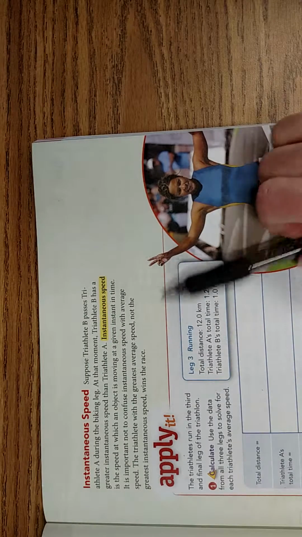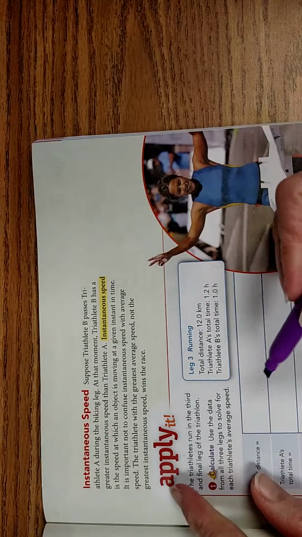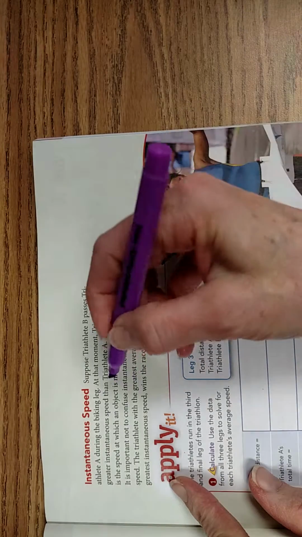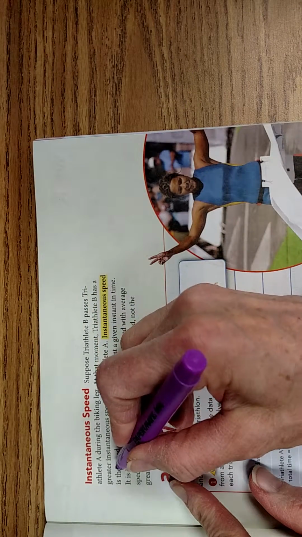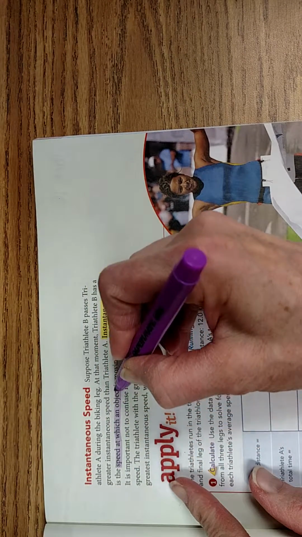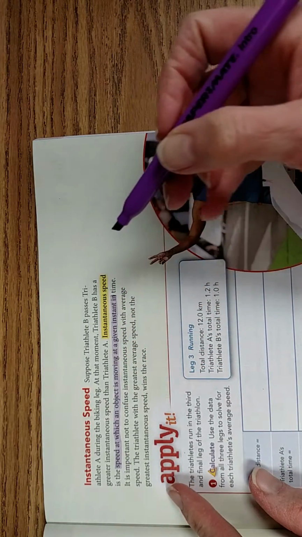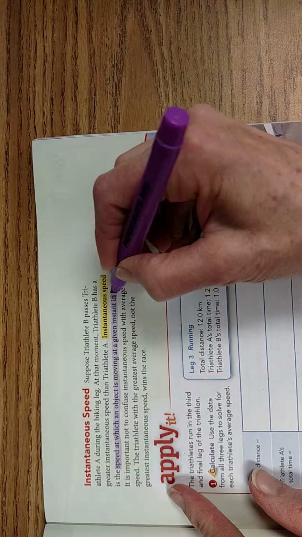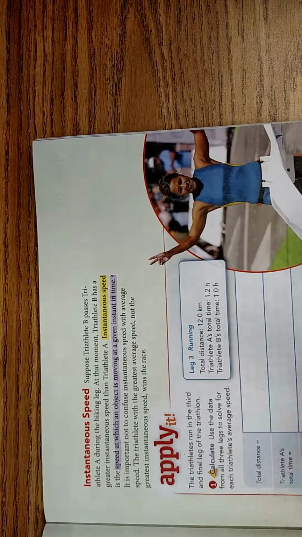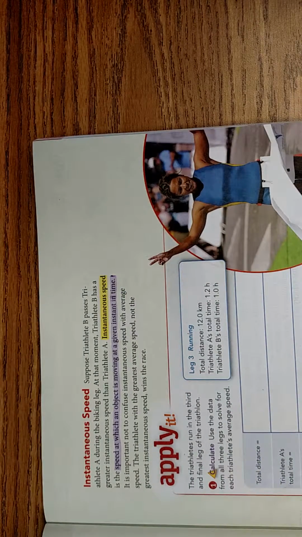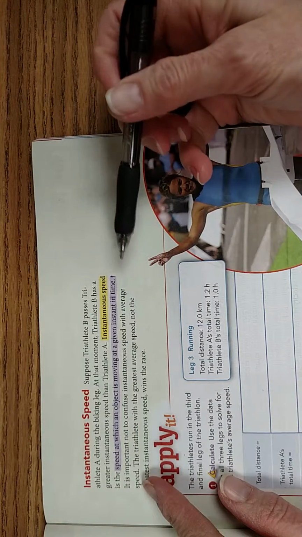Let's highlight instantaneous speed. It is the speed at which an object is moving at a given instant. So what happens in instantaneous speed?